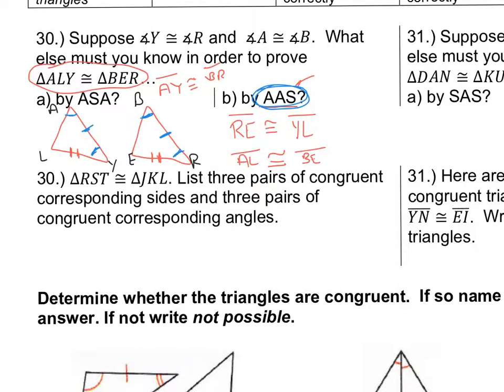I'll jump down to number 30 while we're here. List three pairs of congruent sides and pairs of congruent matching angles. Usually the angles are easiest to do first. So just take a look at the first letter. That means those two corners have to match. So angle R must be congruent to angle J. Likewise, the second letter in each pair, S and K, must be equal to one another. And lastly, the third letter in each matched pair must match up with the third letter in the second triangle, so that was pretty easy.